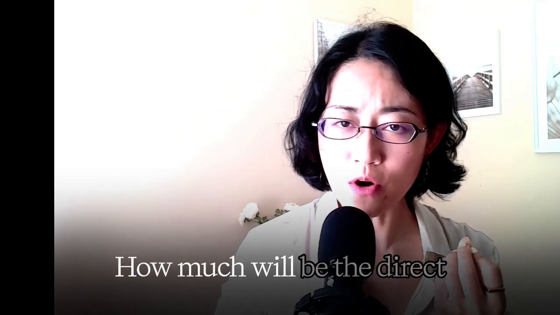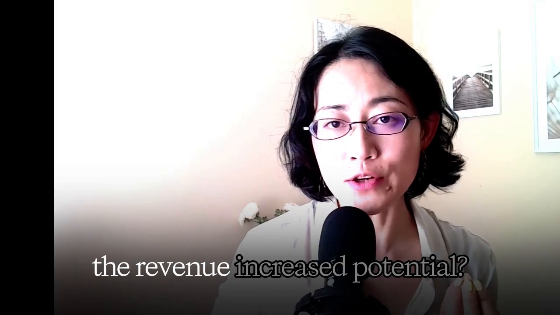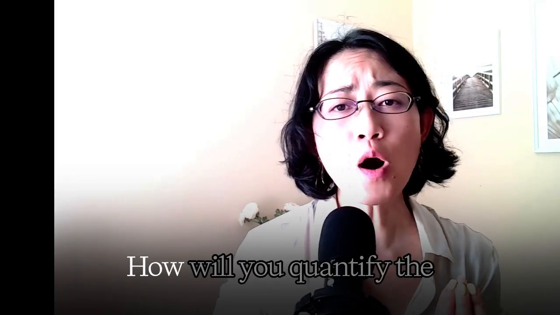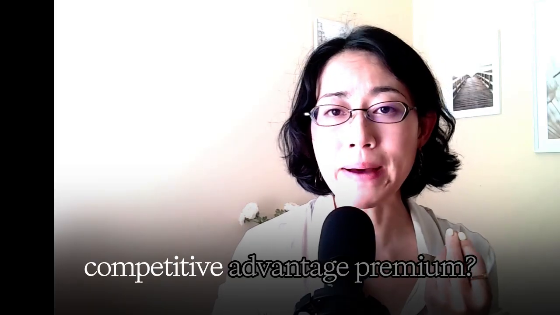Understand how much direct cost will be saved. How much is the revenue increase potential? How will you quantify the risk mitigation value and competitive advantage premium? Think about real A/B testing rather than building the calculation purely on a hypothetical case. Of course, understand the cost of the whole project and also the proof of concept.